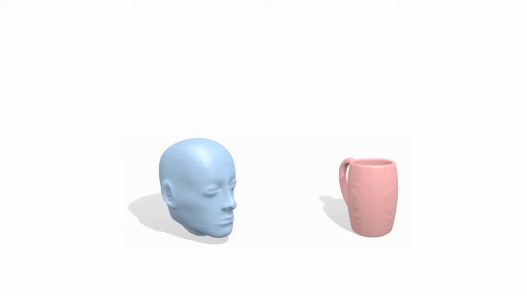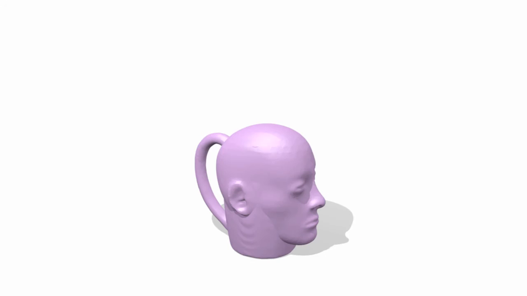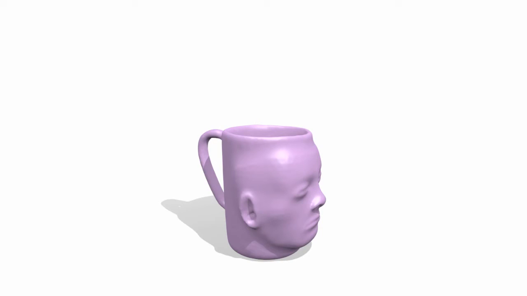Zoomorphic shapes are non-trivial to create. For example, naively combining a face and a mug creates a mug that cannot hold water. Our approach handles this and similar problems automatically. Here's a brief overview of our approach.